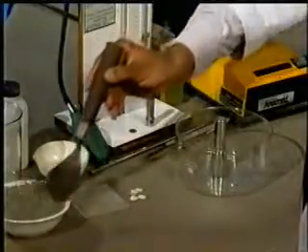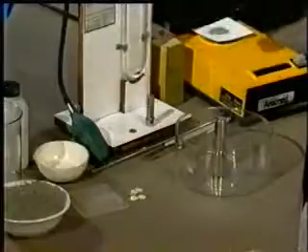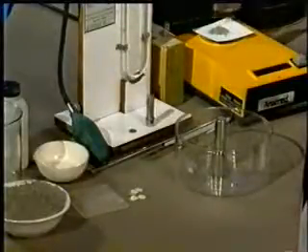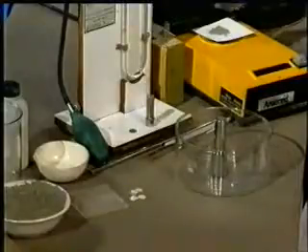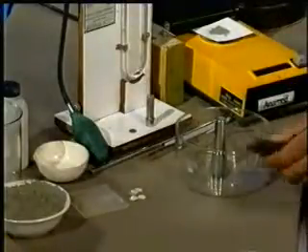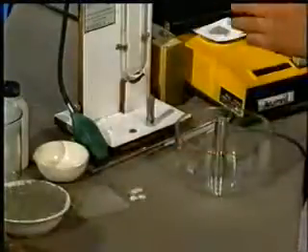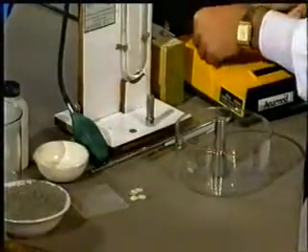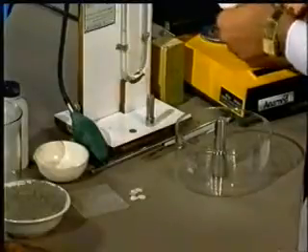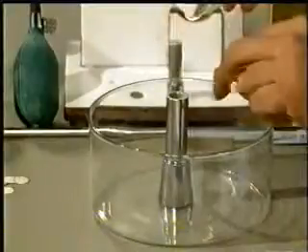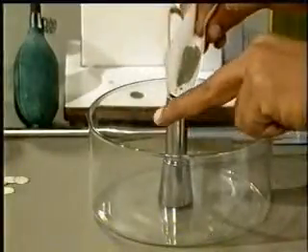Now weigh calculated quantity of cement, say 2.8 grams, and place it in the cell.